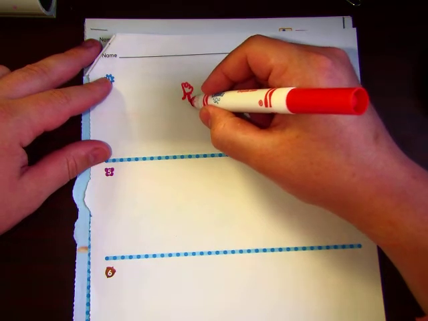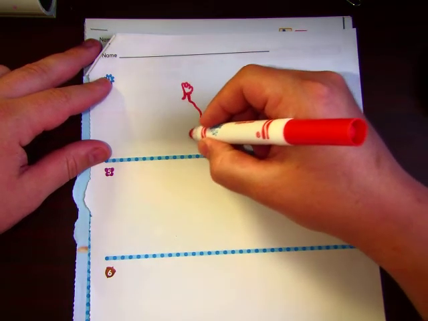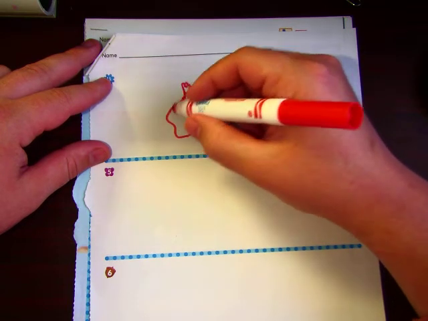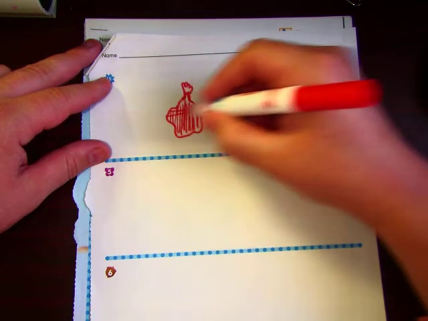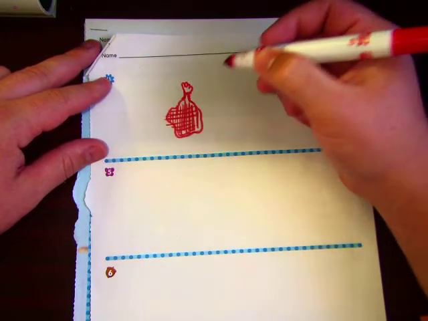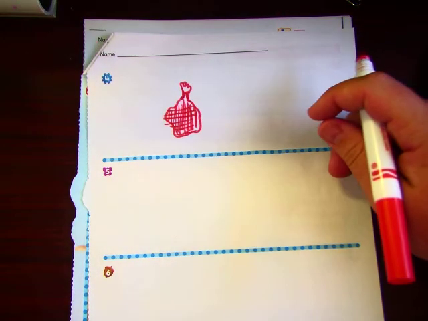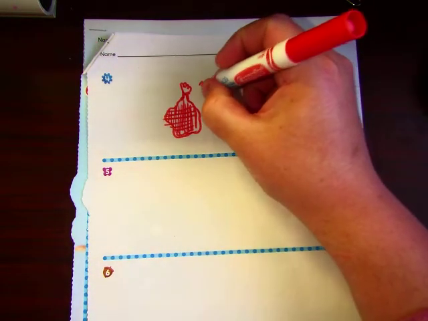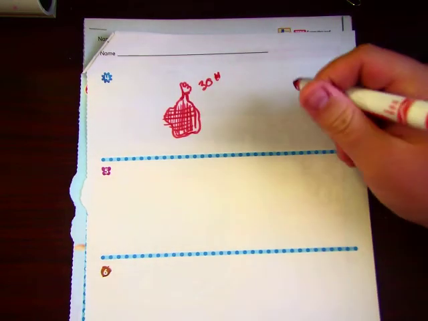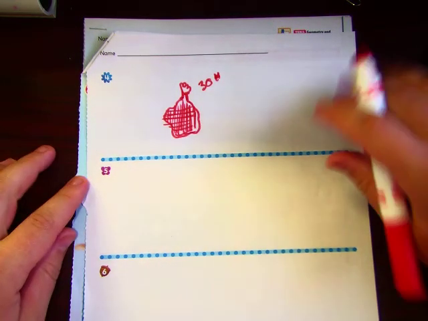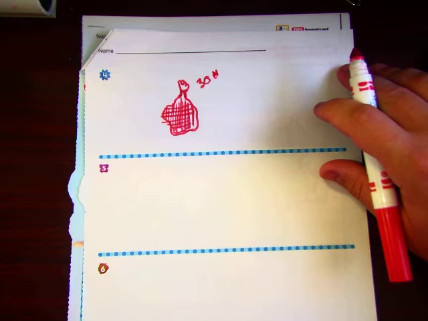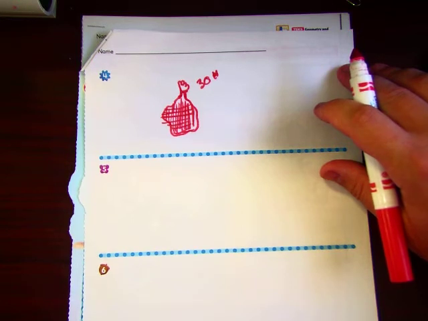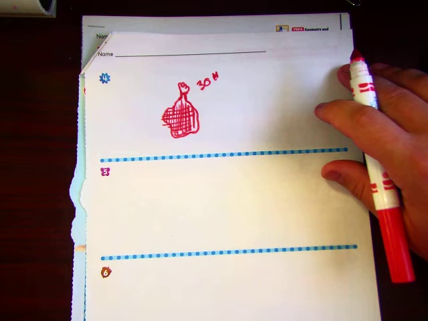So I'm going to draw a sack of potatoes. Here's my sack of potatoes. And put 30 pounds. Okay. You can draw a sack of potatoes. You can draw something else. I'll give you a moment to finish, okay? Then we'll go to number 5. You ready? Alright, you can finish later.